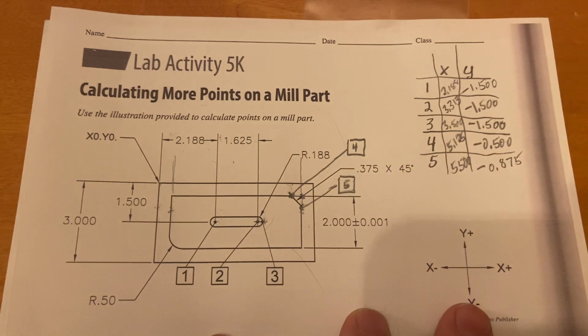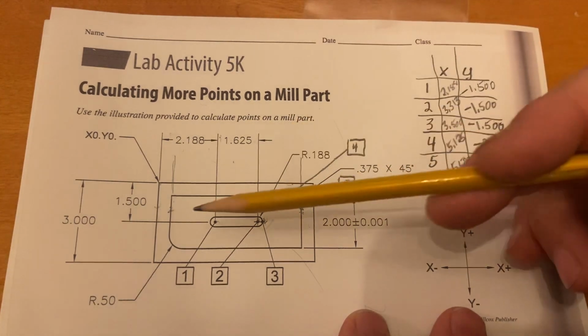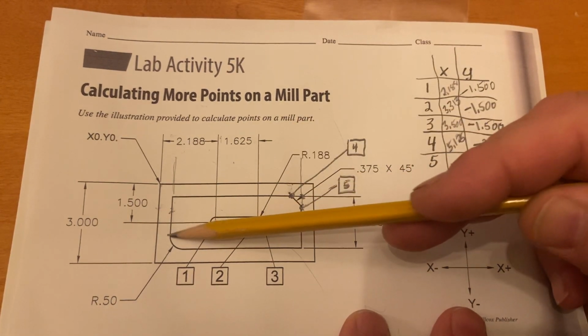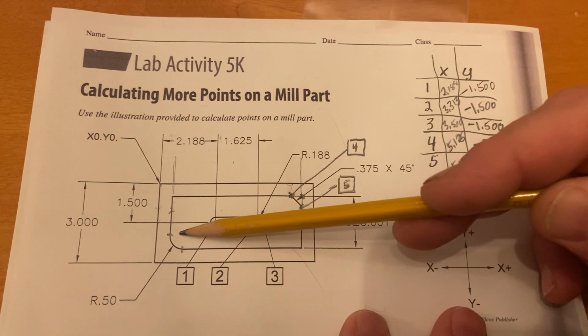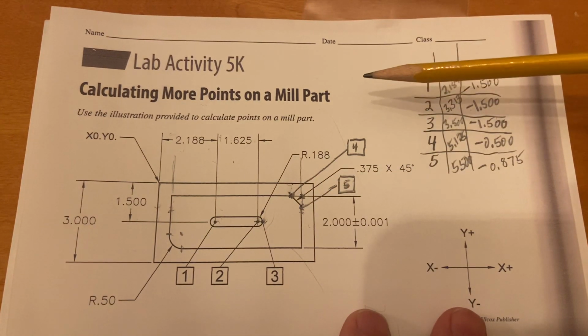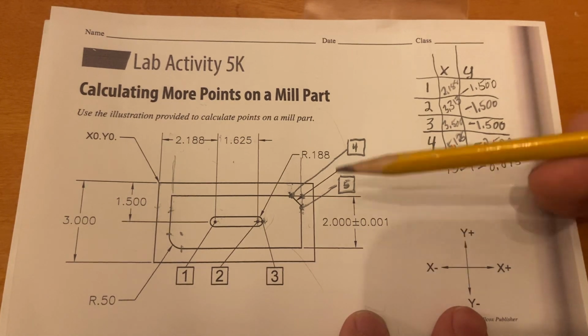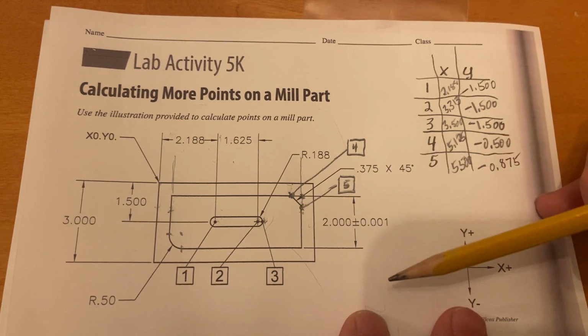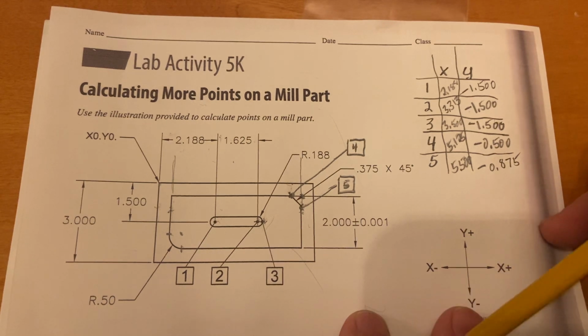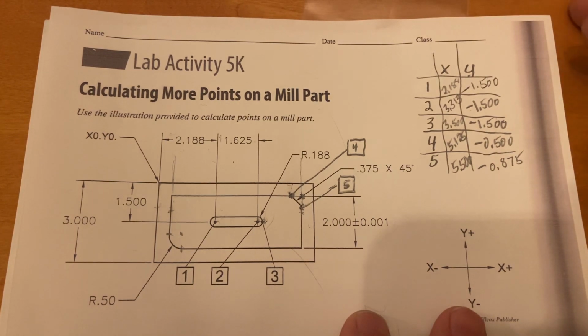So now you guys go ahead and take a look at Lab Activity 5J. That one is asking you to give this point, that point, and the center point right there. You have to review a little about your geometry and what you remember about radiuses and diameters and their center points, and how we fully define those in terms of the Cartesian coordinate system. So go ahead, and good luck. If you have any questions, send me an email.